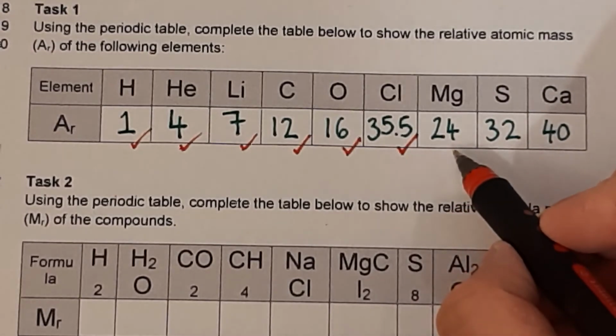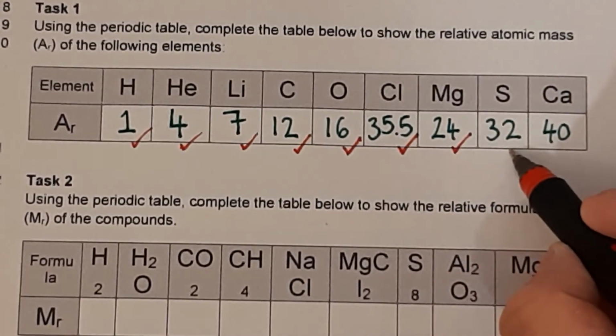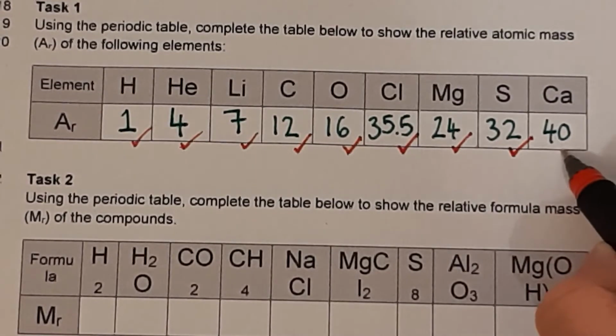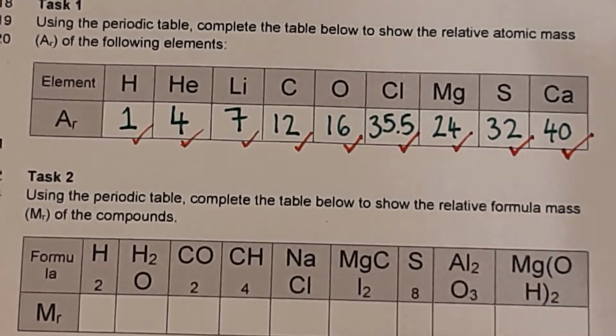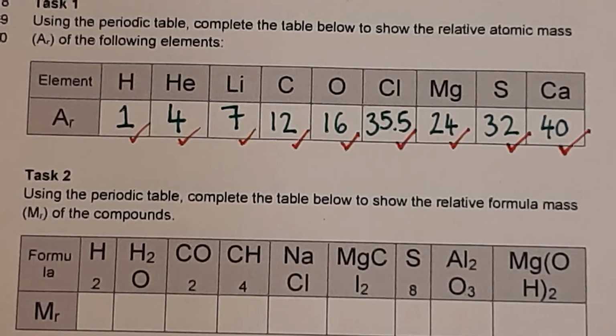Magnesium, relative atomic mass is 24, sulfur 32, and calcium is 40. So well done if you got those right. If not, go back through your periodic table and see if you can figure out how we got to the correct answers. Okay, we're going to move on to task 2 now.